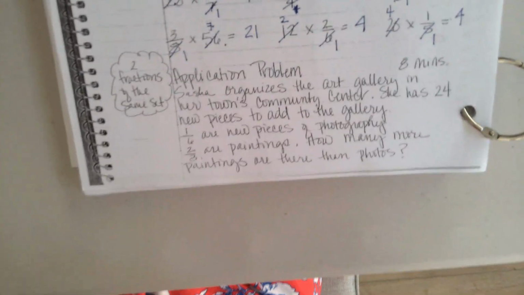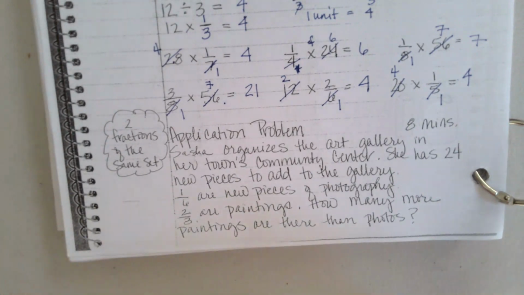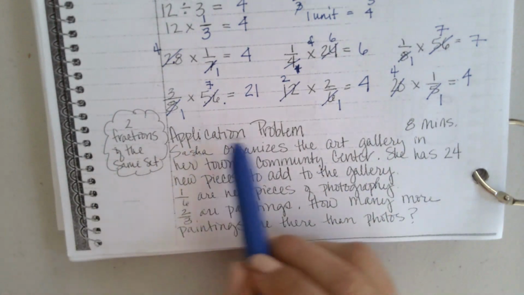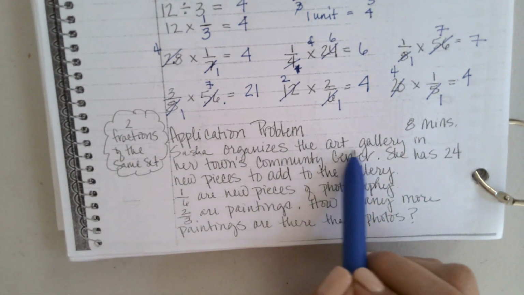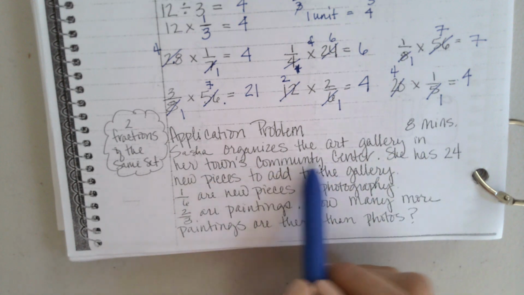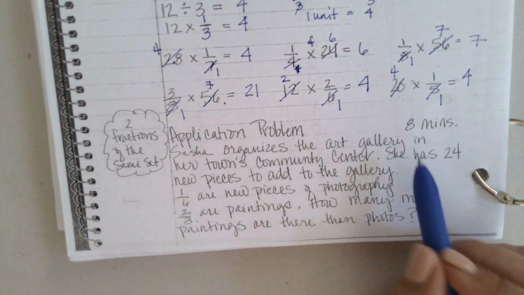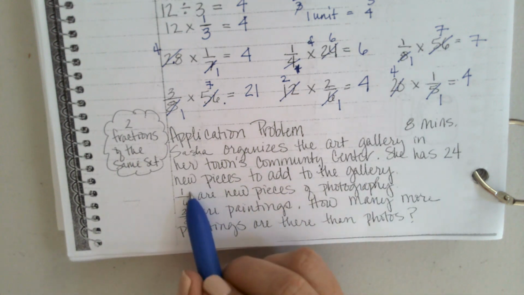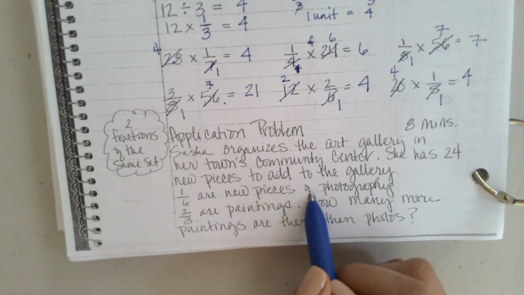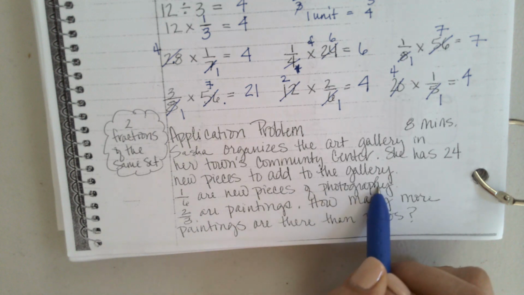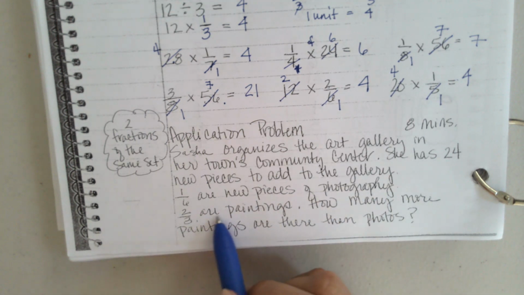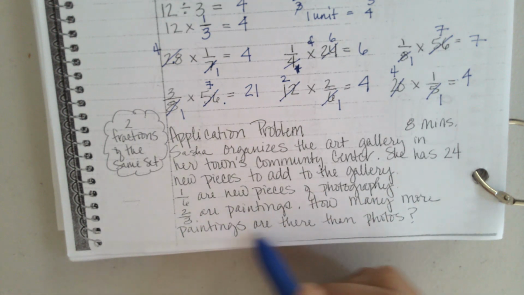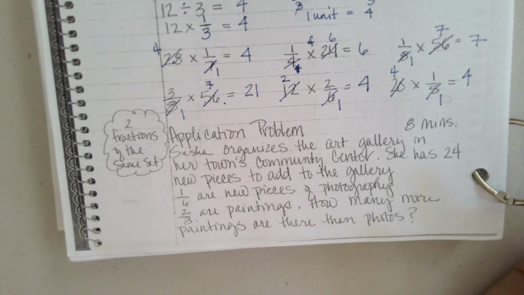All right, here is our application problem. Sasha organizes the art gallery in her town's community center. She has 24 new pieces to add to the gallery. 1/6 are new pieces of photography, and 2/3 are paintings. How many more paintings are there than photos?